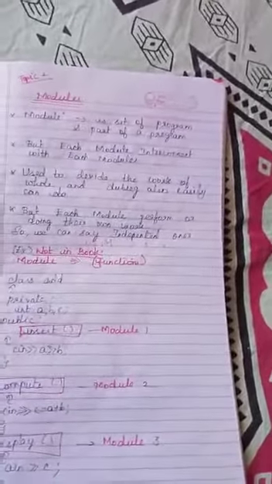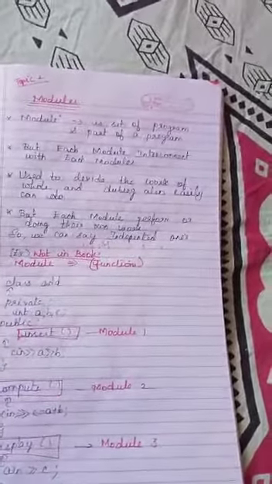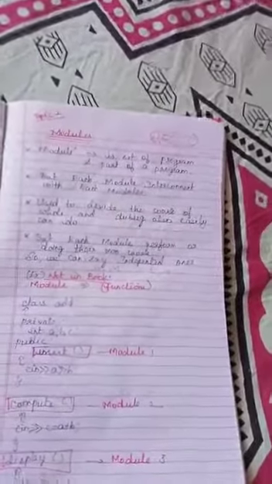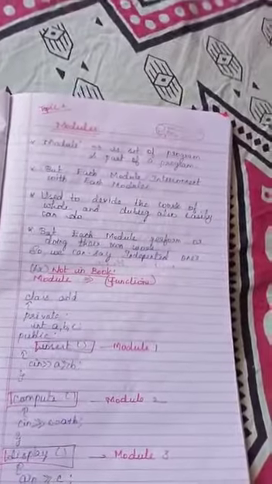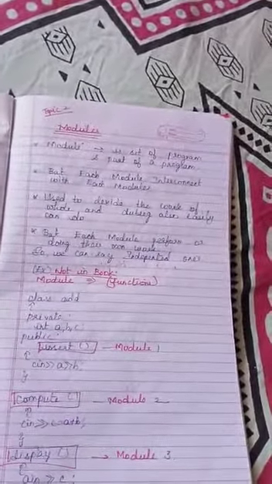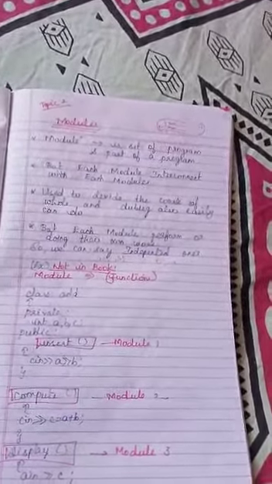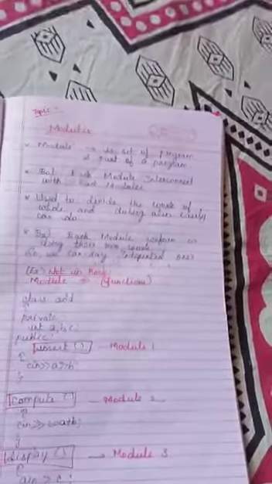So each module is working on its own, and the whole project is divided into many parts. And debugging can also be done easily, that is error clearing. Error clearing for the whole project is very difficult, but since the whole project is divided into different parts, we can debug easily: the first part first, the second part secondly, and the third part. So partly we can do the debugging process, that is the error clearing process.